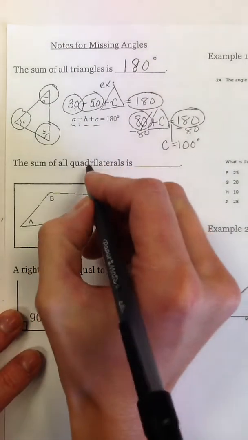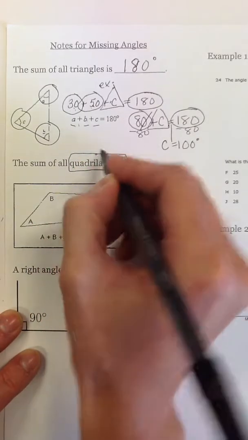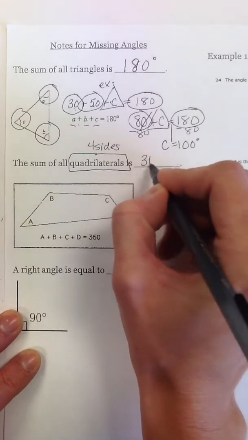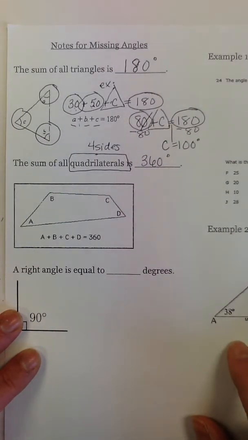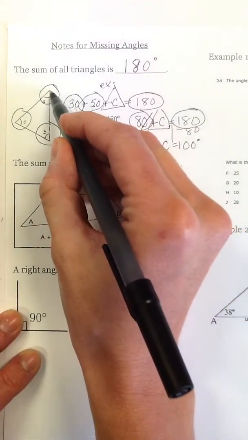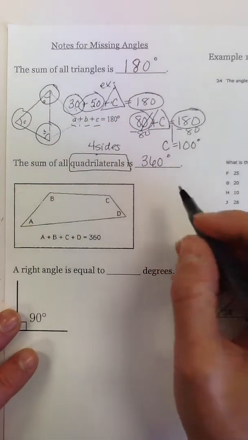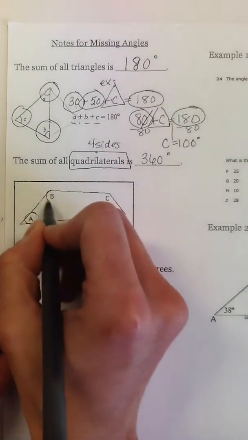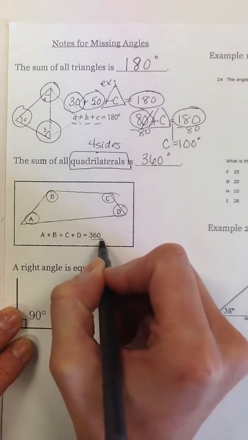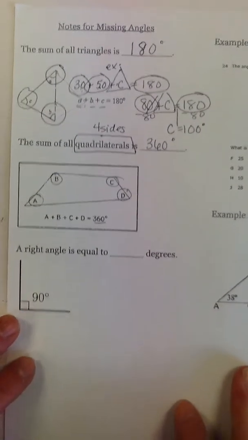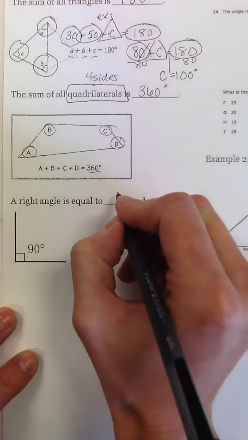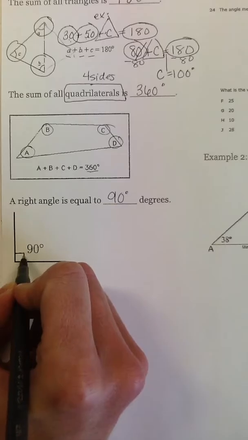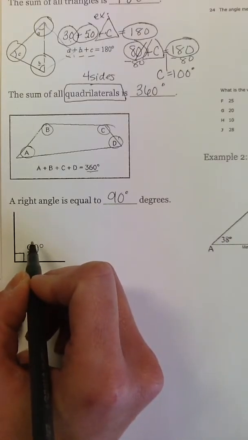Okay, look at the second part. The sum of a quadrilateral, so that's a shape with 4 sides, is always going to add up to be 360 degrees. So basically, if you put 2 triangles together, it would make a square or a rectangle, some quadrilateral, a 4-sided shape. So A plus B plus C plus D will give you 360 degrees. Then a right angle is equal to 90 degrees. So anytime you see this little box, it's going to mean that it's 90 degrees.